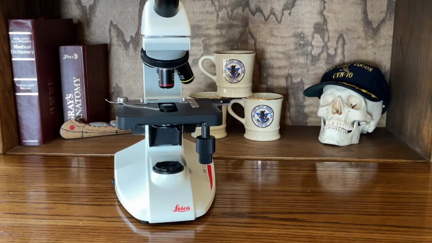Here we're looking at the light microscope. This is a hugely important piece of equipment in medicine, often used to diagnose certain pathologies, looking at tissue samples to identify a specific cancer or tumor. So today we're going to look at the parts of the microscope and how to use it.